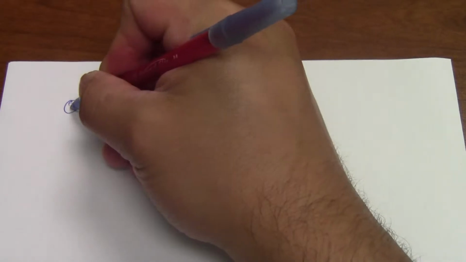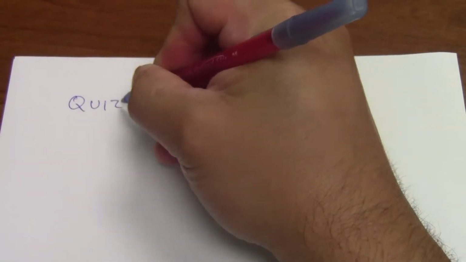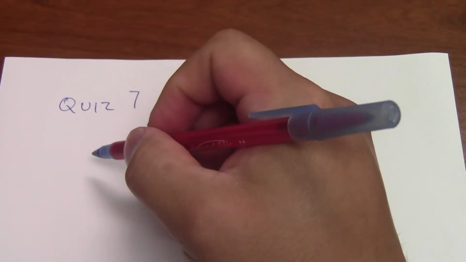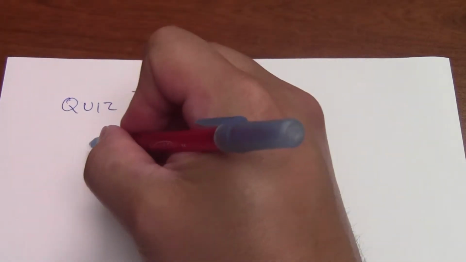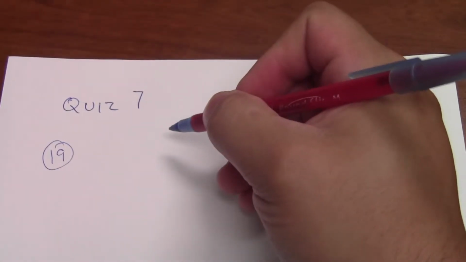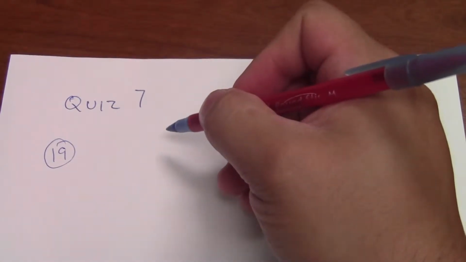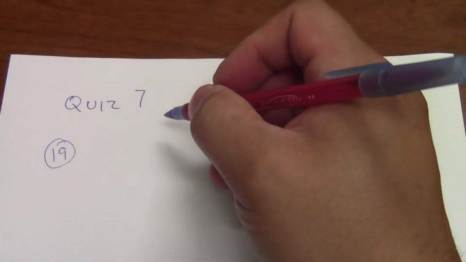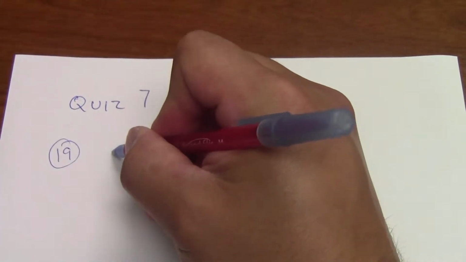All right, quiz 7. So what we're doing here is we're adding and subtracting equations. The first one is number 19. I think it's chapter 8, 8.1 or 8.2. I think it's 8.1. So this is number 19.